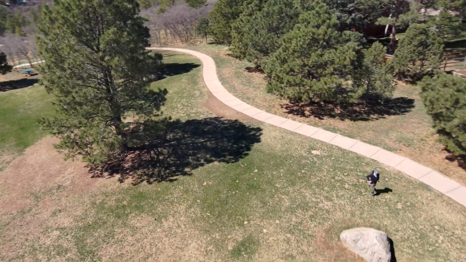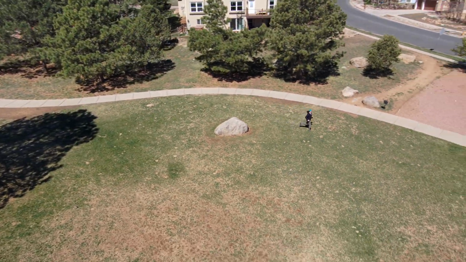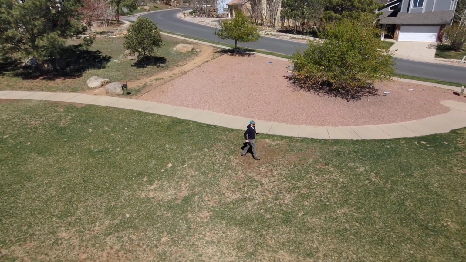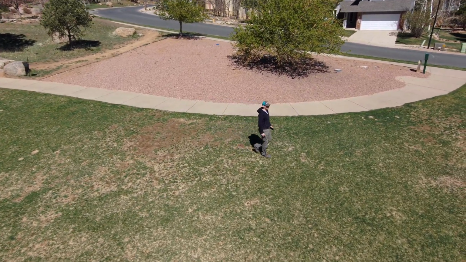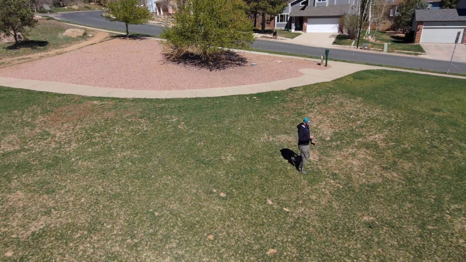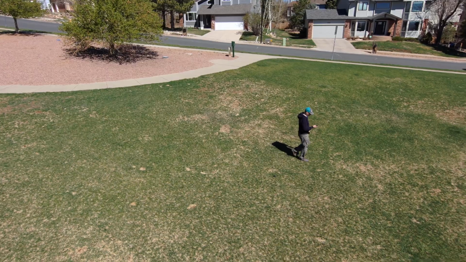The beacon sends a GPS signal on exactly where it is so that the drone maintains relative position to the beacon. Then it uses the camera to focus in on the individual. So there's a quick demonstration on some of the obstacle avoidance.